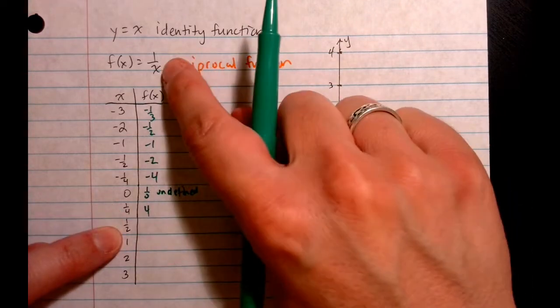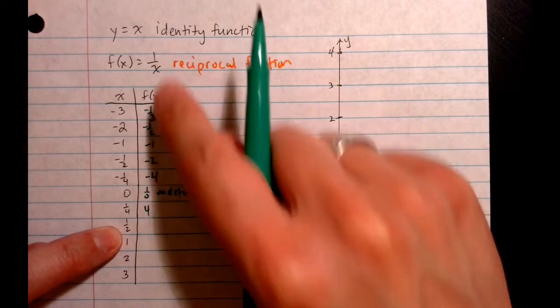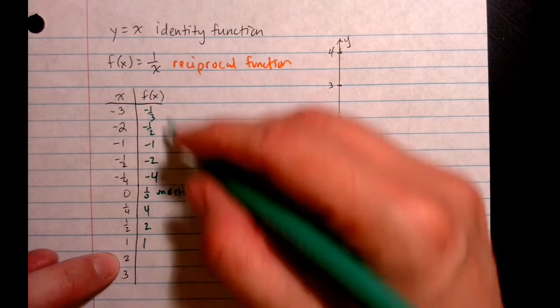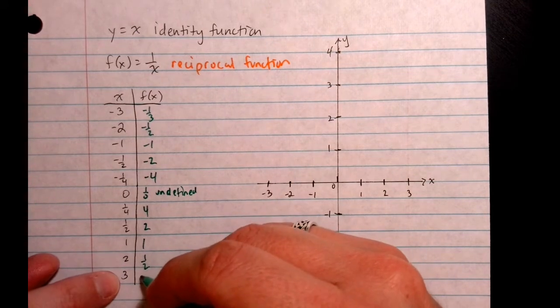And if I put in 1/2 into a fraction, it's 2. And if I put in 1/1 is 1. And if I put in 2, it's 1/2. And if I put in 3, it's 1/3.